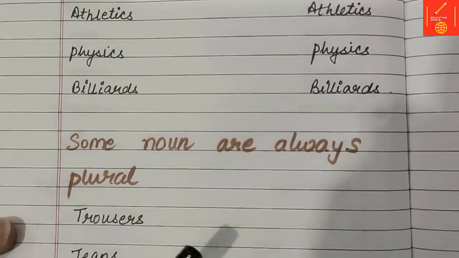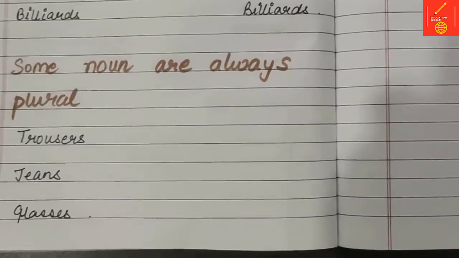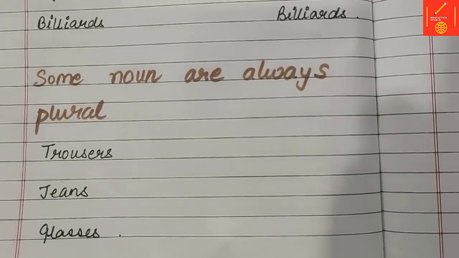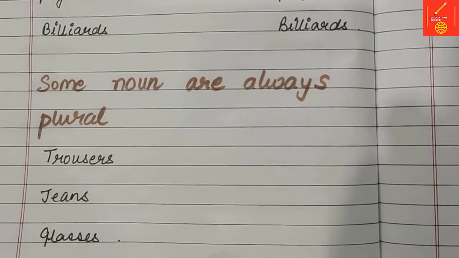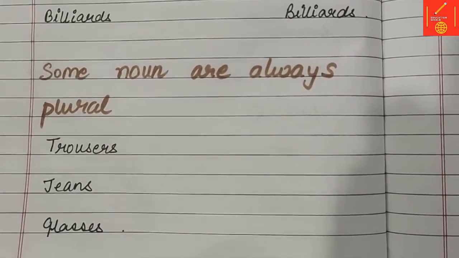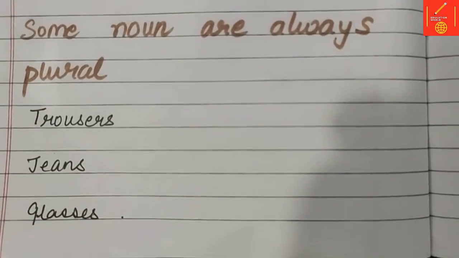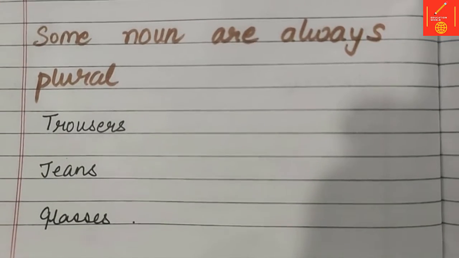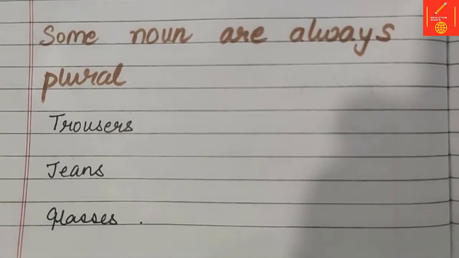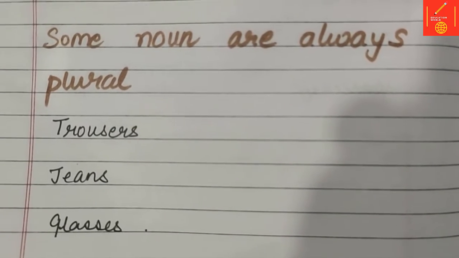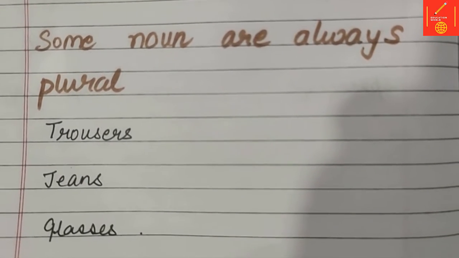But there are always some nouns which are always plural. See, words like trousers, jeans and glasses. You do not wear one side of a jeans or one side of the trouser. So it's always called trousers. And the glasses that we wear, the spectacles, it always has an S at the end. Reason being, it is always in a plural form.